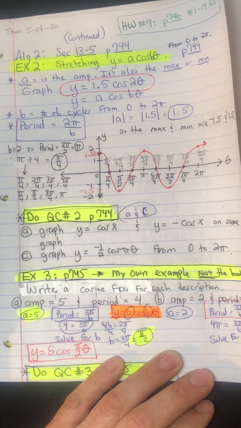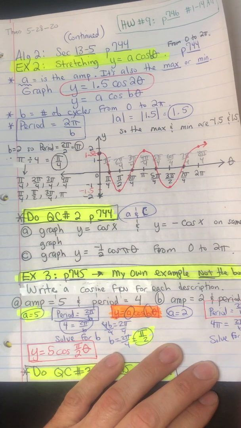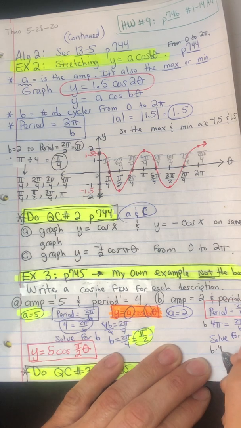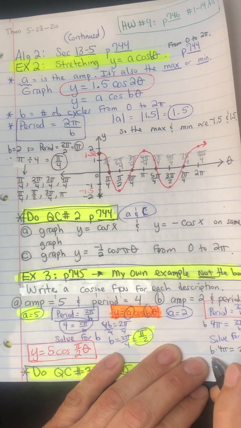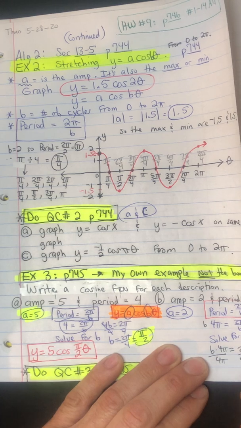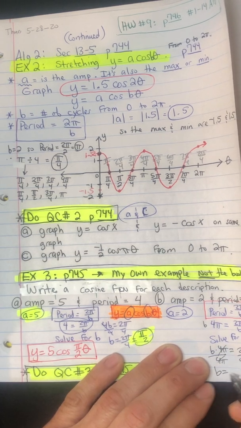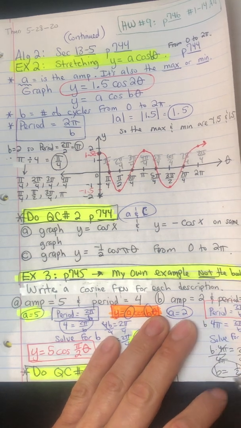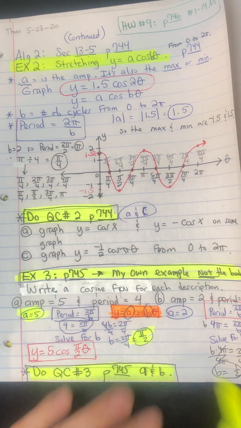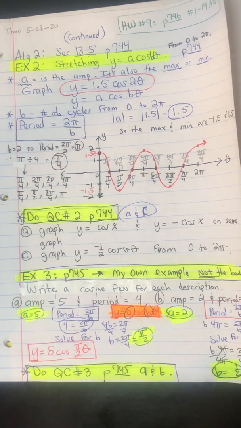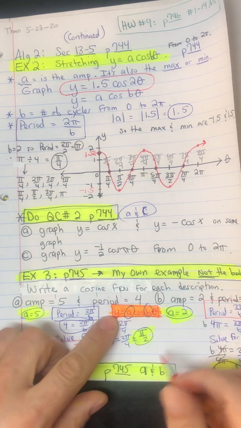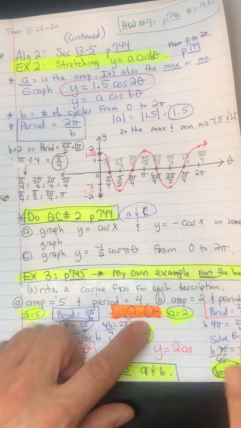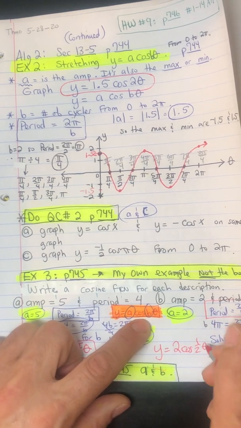So let's go ahead and do that. I'm going to multiply both sides by B first to get B on the correct side. B times 4 pi equals 2 pi. Then divide both sides by 4 pi to get B by itself. B equals, reduce, the pi's cancel out. This is simply 1/2. B is 1/2. So we have A is equal to 2 and B is equal to 1/2. All we have to do now is write the equation. Y equals 2 cosine of 1/2 theta.